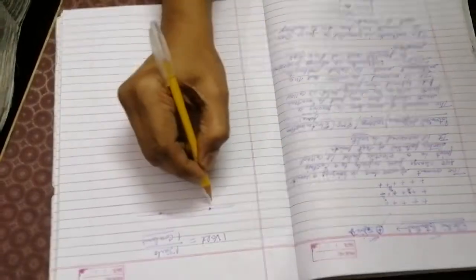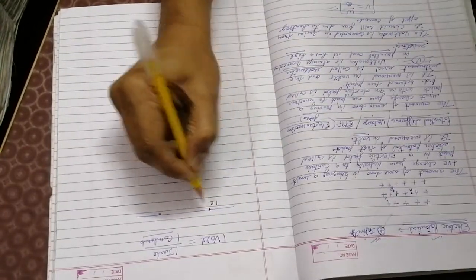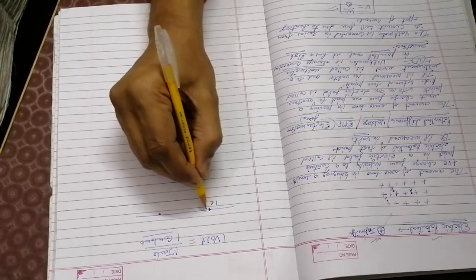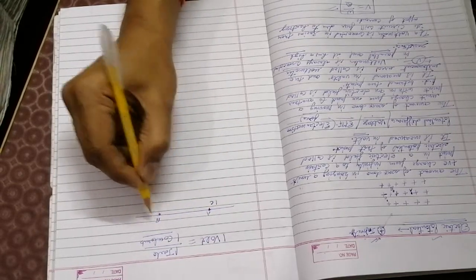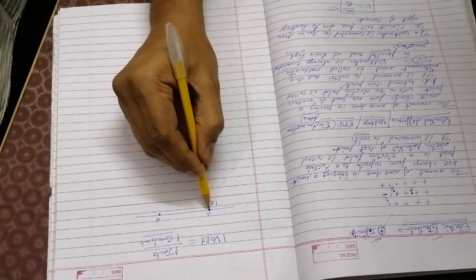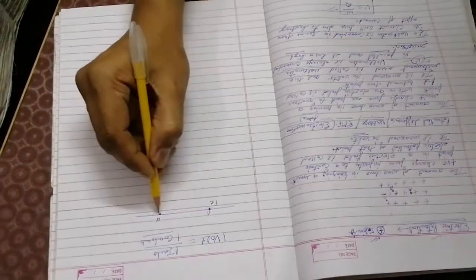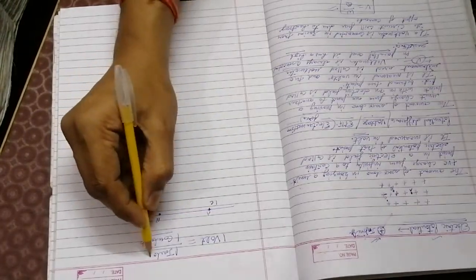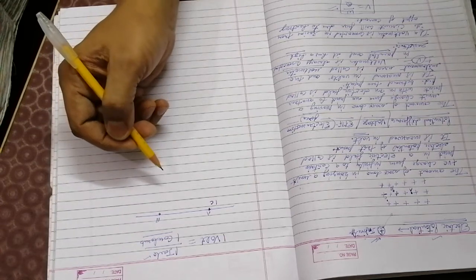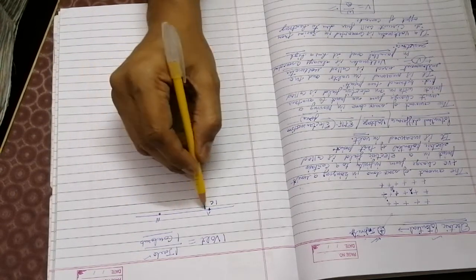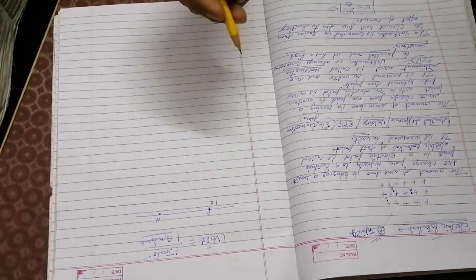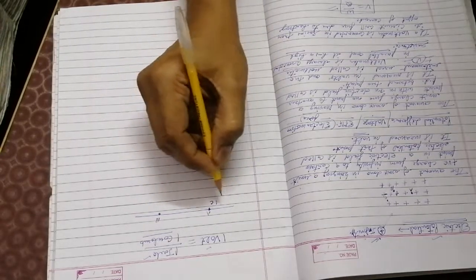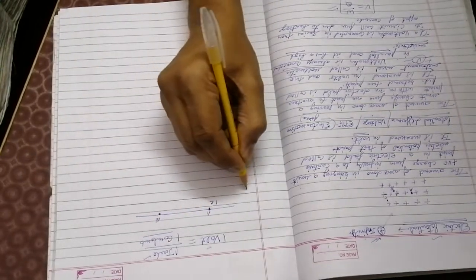We are trying to move 1 coulomb of charge from one point A to a second point B, and to pass this 1 coulomb charge from point A to point B, we have to do 1 joule of work. Then the potential difference between A and B will be 1 volt. So 1 volt we are defining.